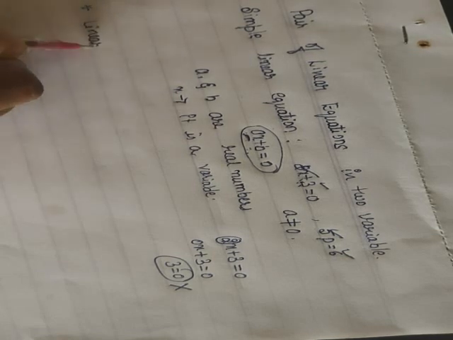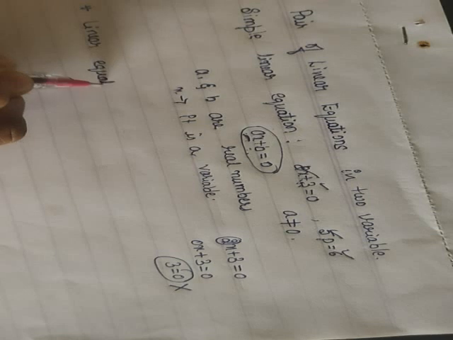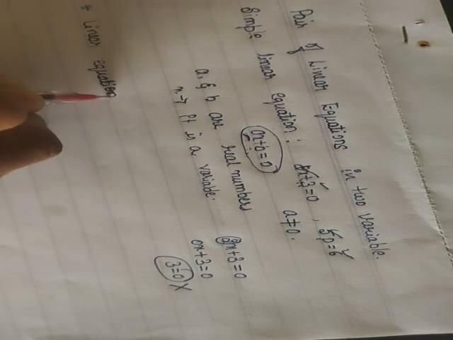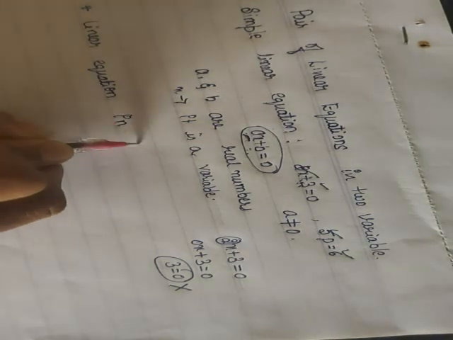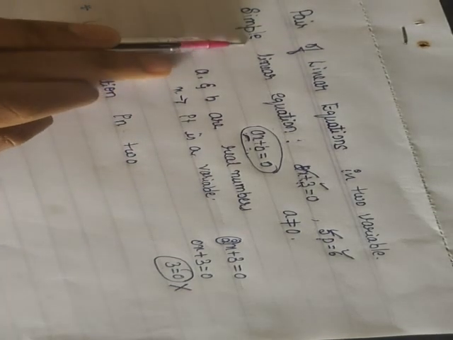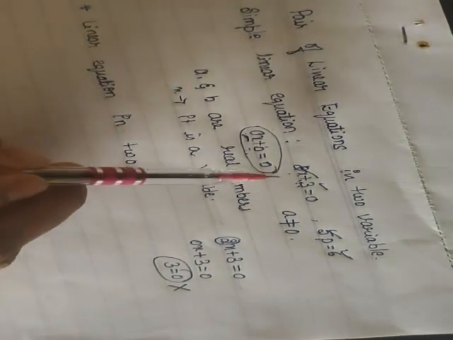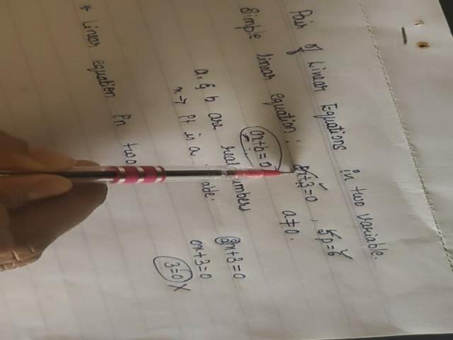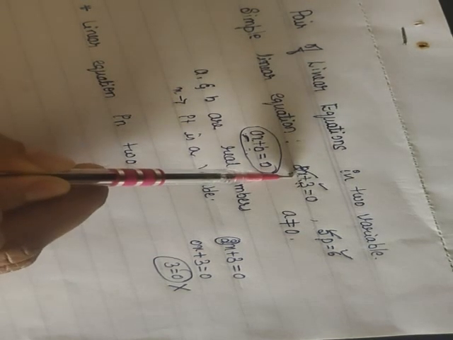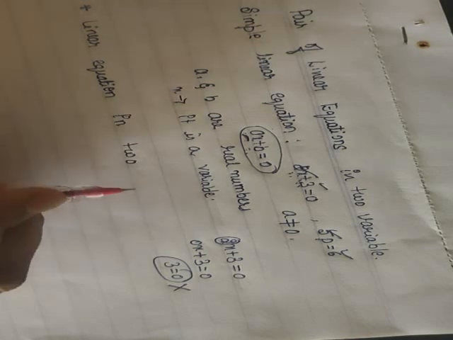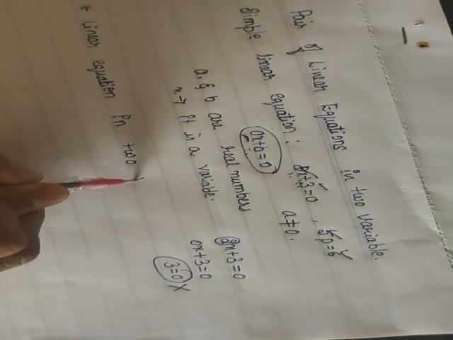Linear equation in two variable. Here the variable is single. It is one variable. It is a simple linear equation. It contains one variable. But here we will move to the linear equation in two variables.